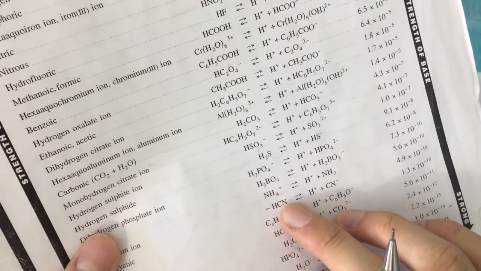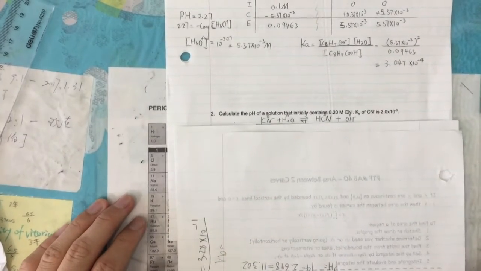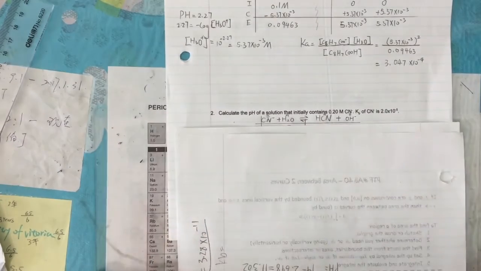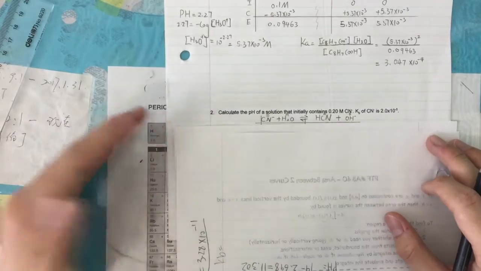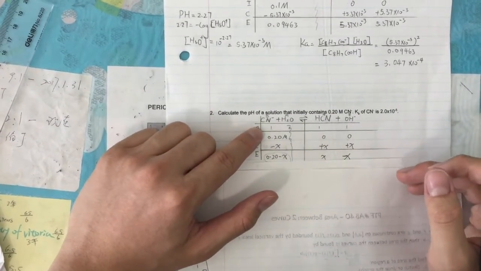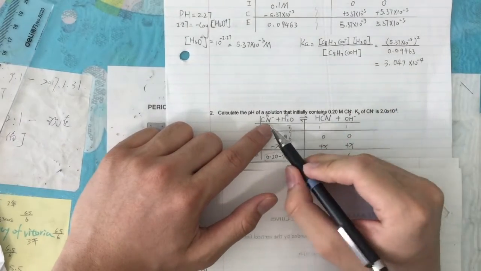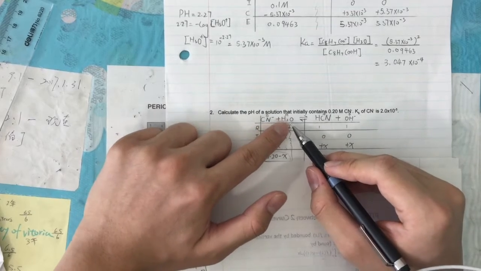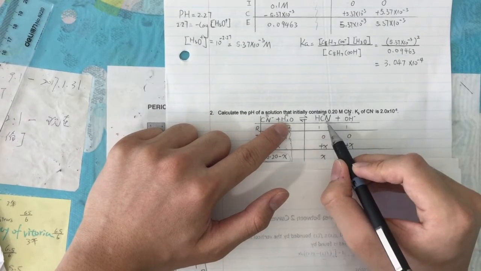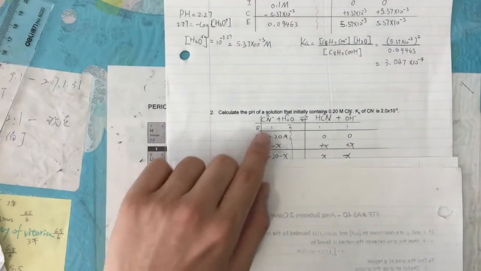HCN is actually a weak acid, and we can notice that. So we can write down this double arrow, and then write down our RICE table. The ratio is always 1:1, but if you don't believe that, just check it. It's CN minus and 1 CN minus, and the hydrogen and oxygen are balanced, so now it's 1:1 and all 1.